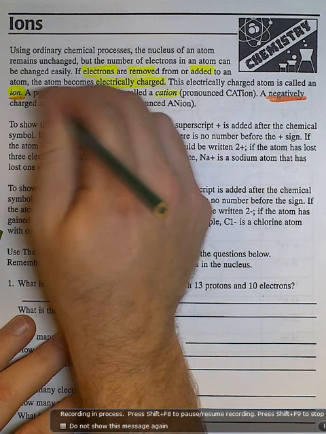To show that an atom has a positive charge, the superscript positive is added after the chemical symbol. If the atom has lost only 1 electron, we've lost 1 negative, there's no number before the positive sign. If the atom has lost 2 electrons, it would be written as +2. If the atom has lost 3 electrons, it would be +3. For instance, sodium positive is a sodium atom that has lost 1 electron.